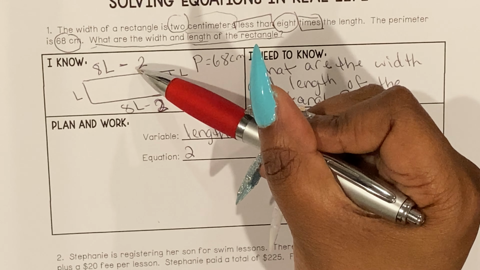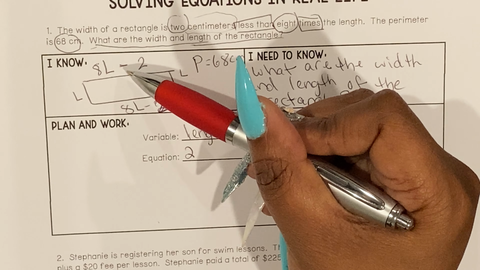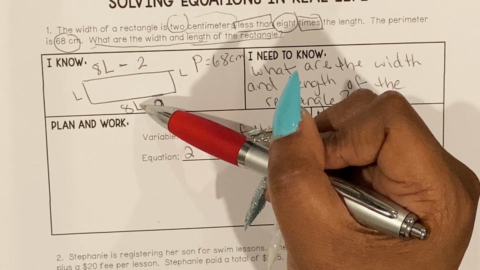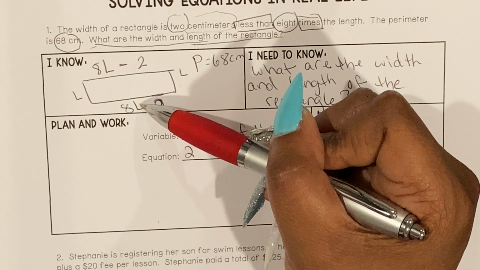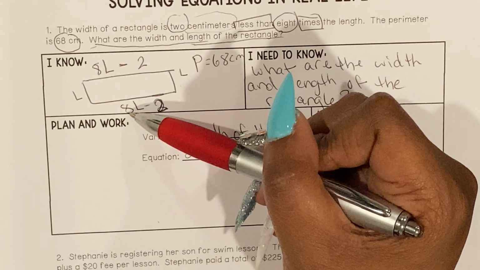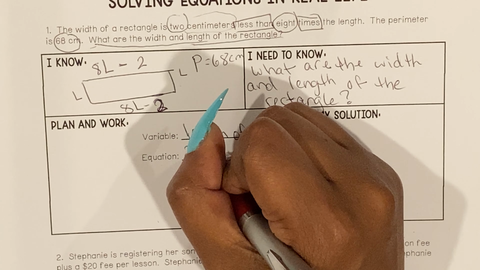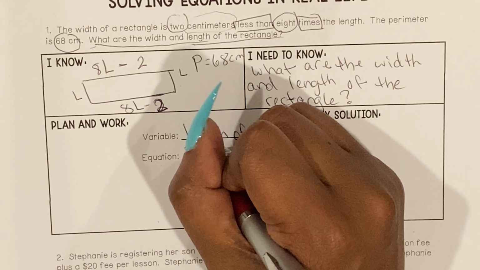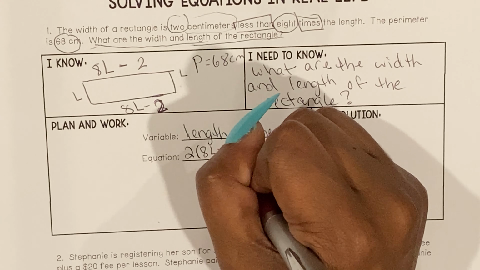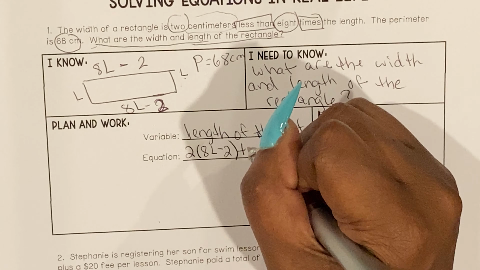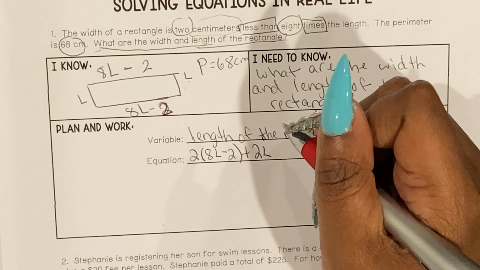So how many width sides do I have? I have 1, 2. Okay, so then I would do this and this, right? And then I have 2 lengths over here, so I would need to combine those 2 lengths.